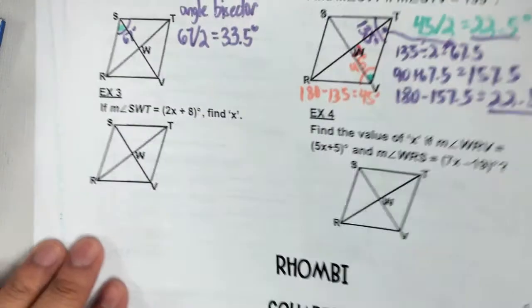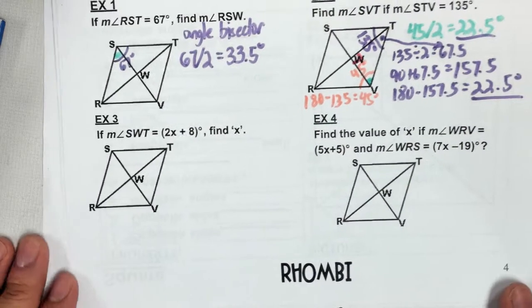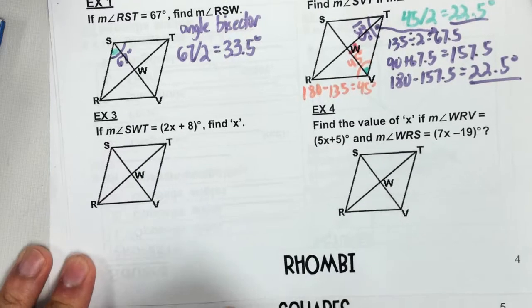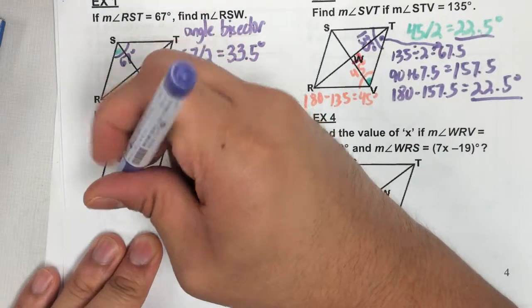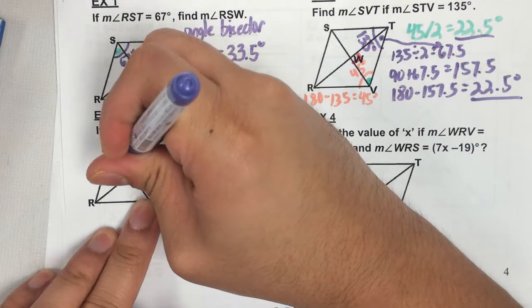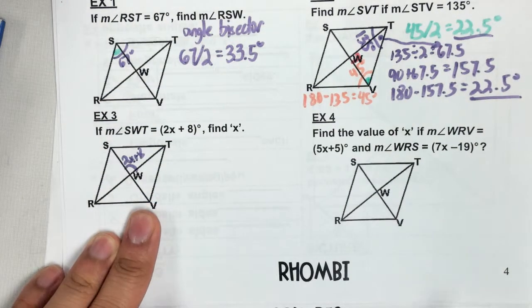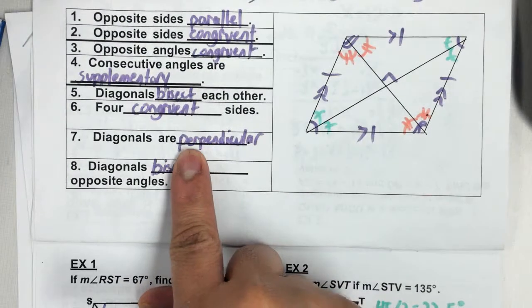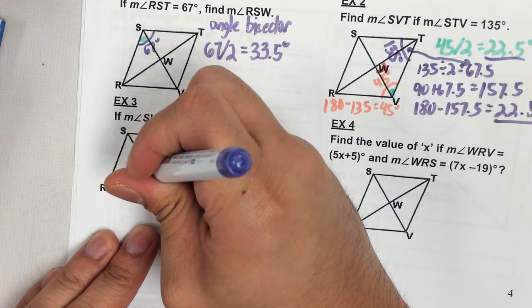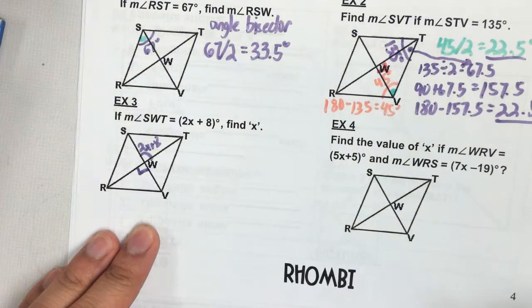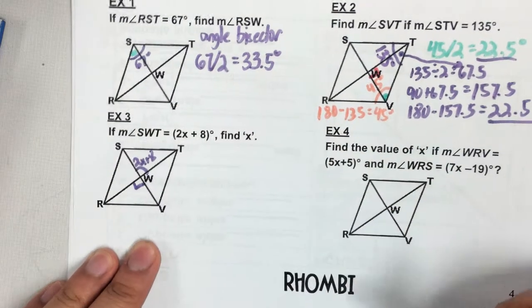Alright, example 3. We have SWT is 2x plus 8, and we're finding x. Property 7, diagonals are perpendicular, which means this is a 90-degree angle.